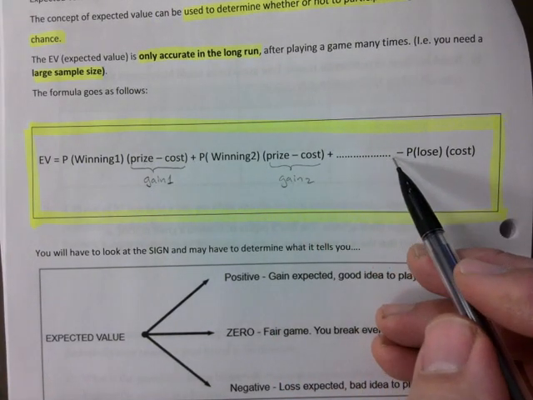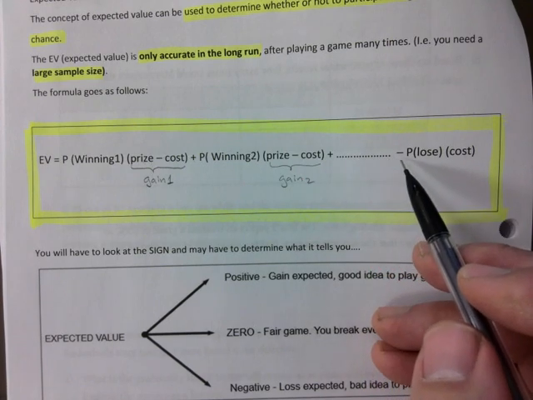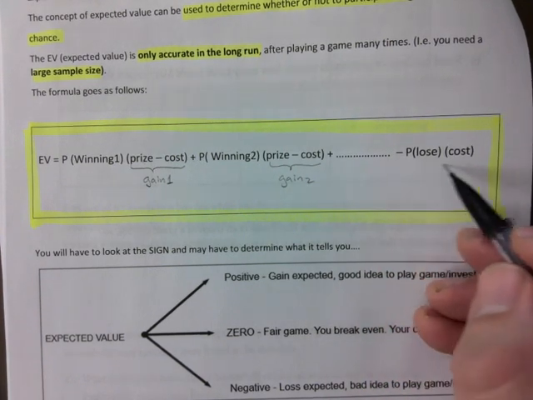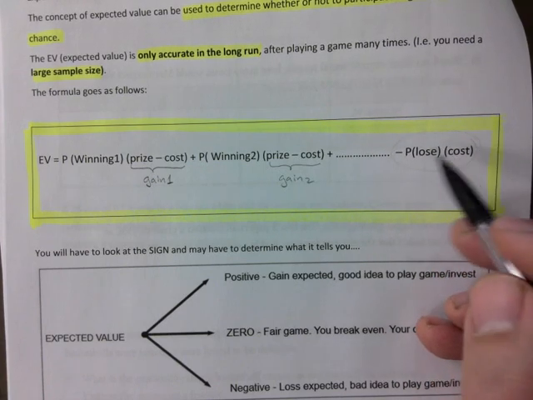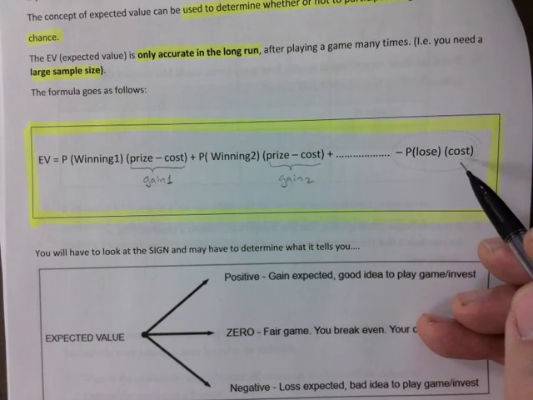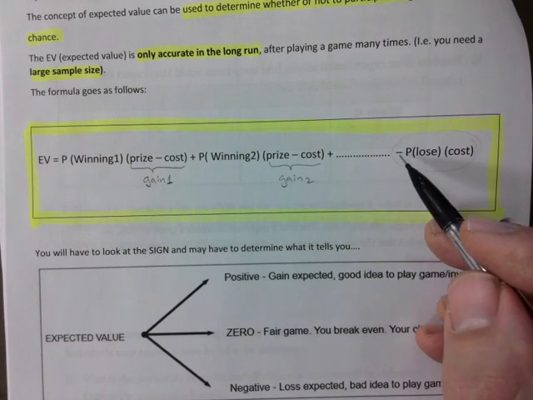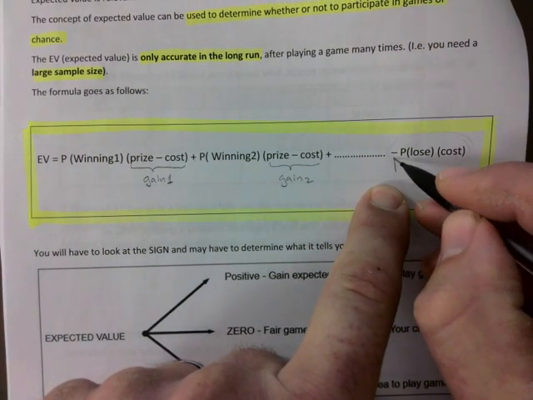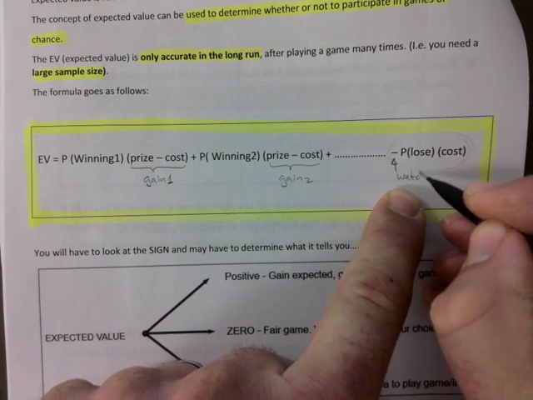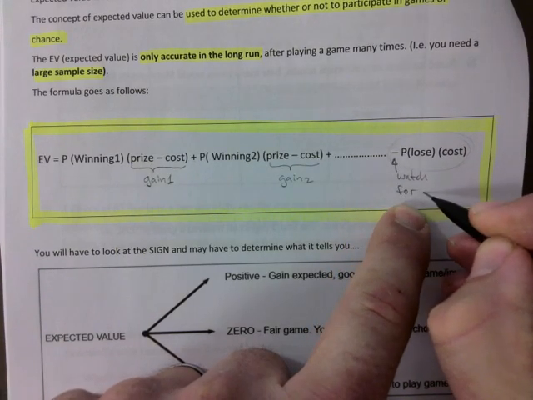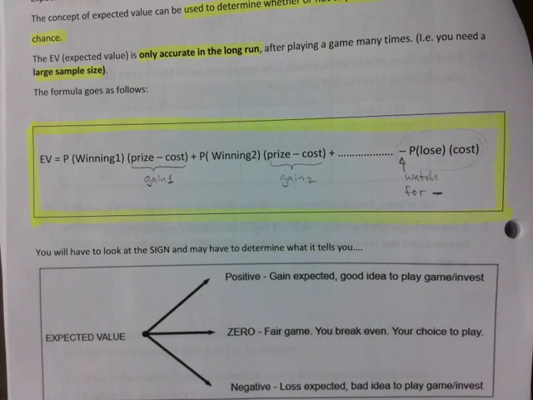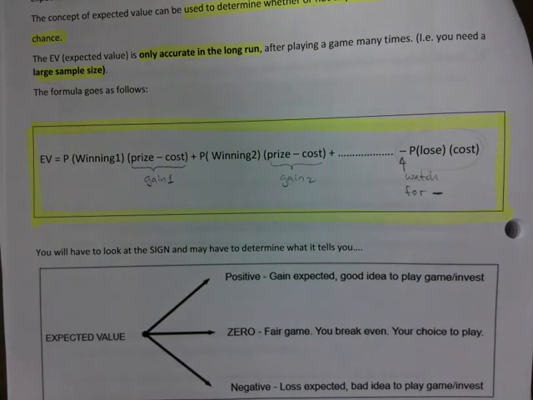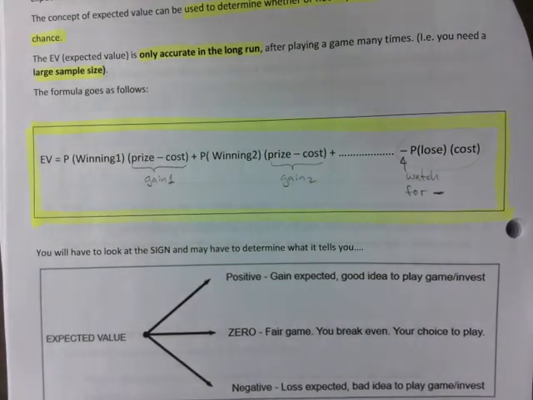Plus, and so on, right? There could be many more ways of winning, but at the end, you have to make sure you account for the losing part at the end. There has to be a minus, right? So watch for the minus. You go plus everything, but then there will be a time where you have to subtract, because obviously if there's probability of winning, there's also a chance of losing.